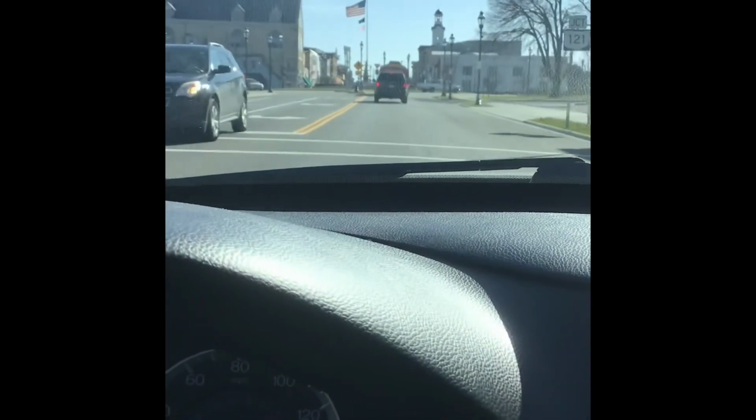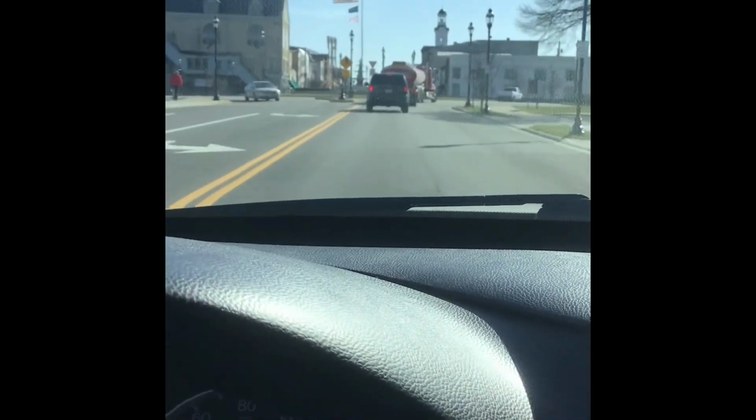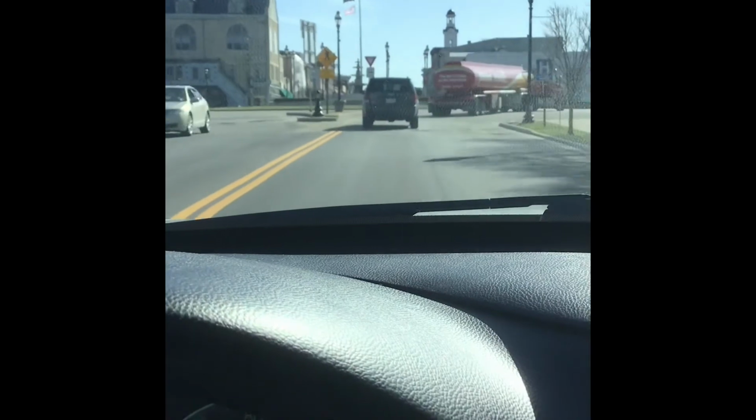All right, so here we go. We're going to go into a real life traffic circle. We're going to check for step 1. There's nobody in the crosswalk. Check for step 2. There's nobody to the left of us. So we're going to go ahead and go into the intersection.